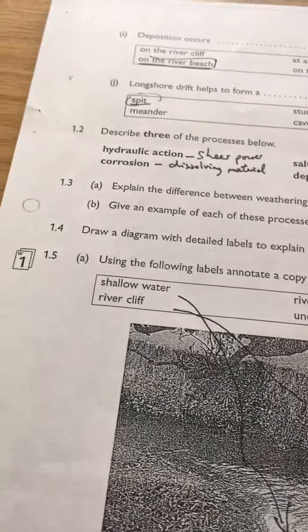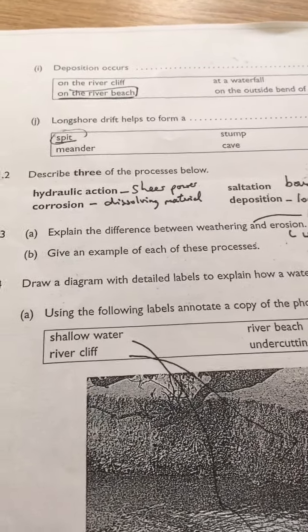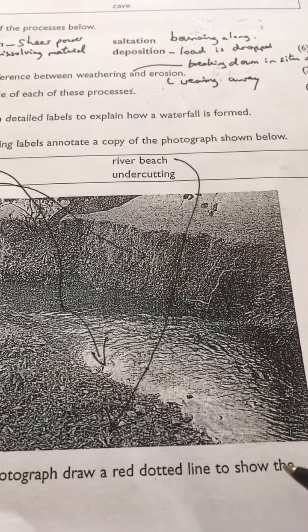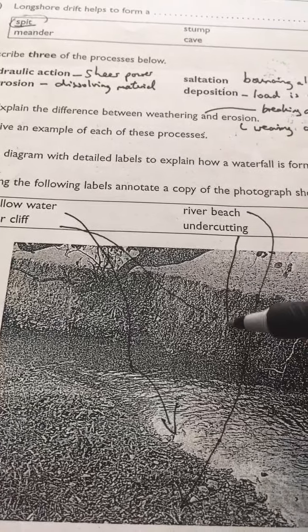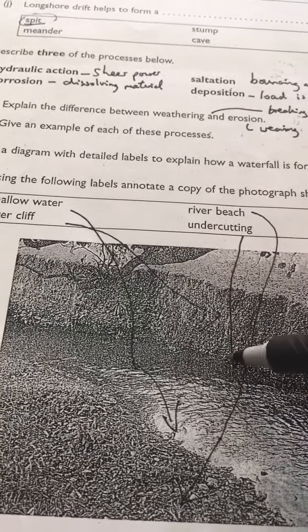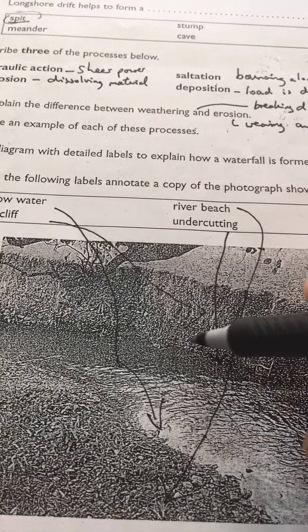The river beach, pretty poor photo, but we know it's here on the inside. And undercutting, that's at the base of the river cliff. When the water comes fast around the outside here, it erodes the base and then it all falls in.